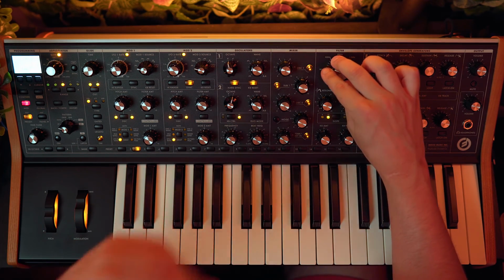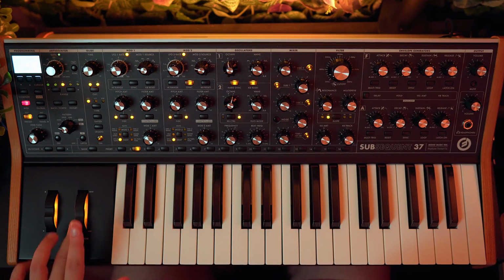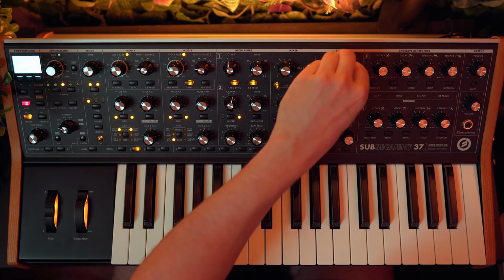And now what you can do is as well modulate the waveform of your oscillator. So you're gonna use mode 1, you make sure the modulation is at the maximum, and you can select here oscillator 1 and oscillator 2 wave.